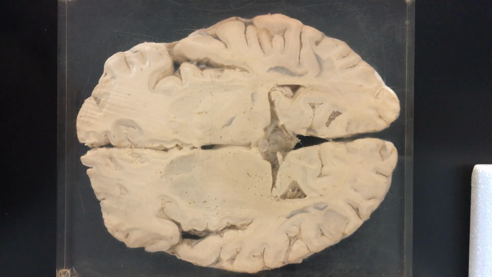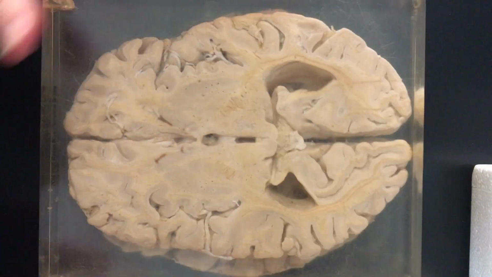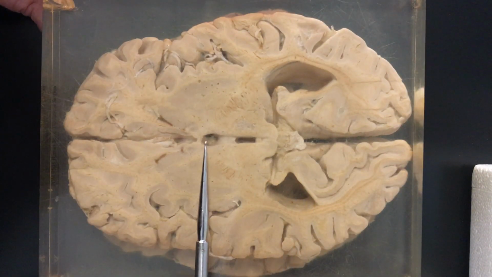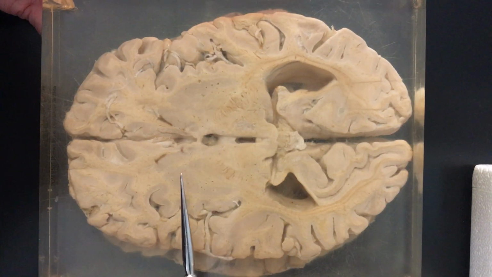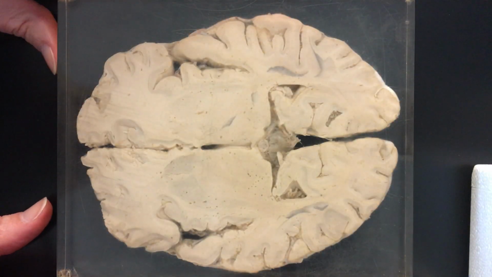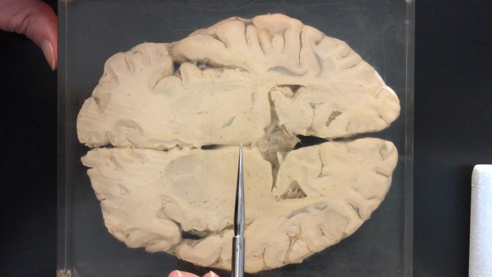We are on our third and final horizontal section of the brain. We just completed brain block 9, and it's nice. Brain block 10 basically picks up where 9 left off. So remember with 9, we had just identified things like the third ventricle here and some of the nuclei. Well, on brain block 10, I can once again still see the third ventricle.